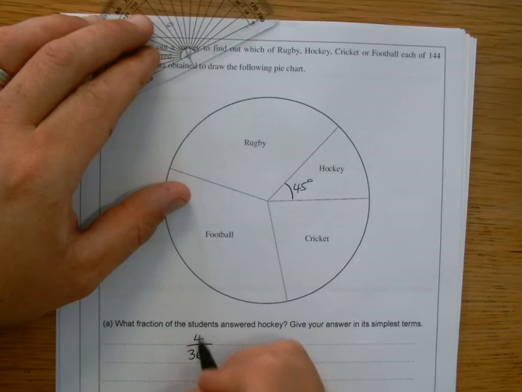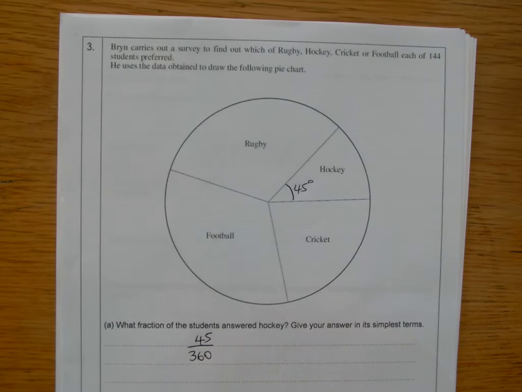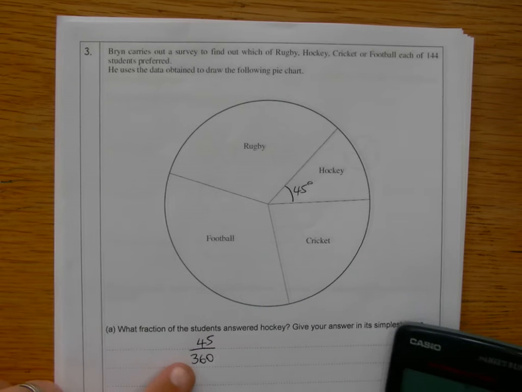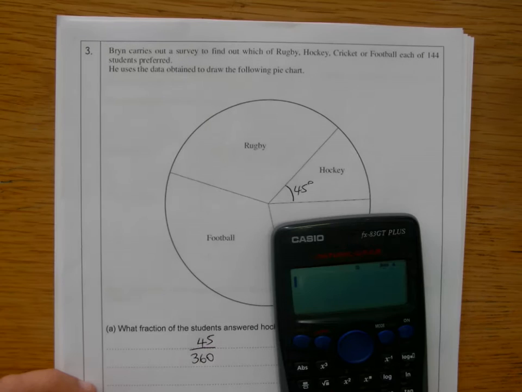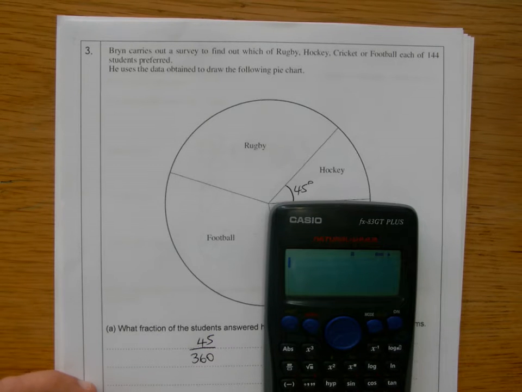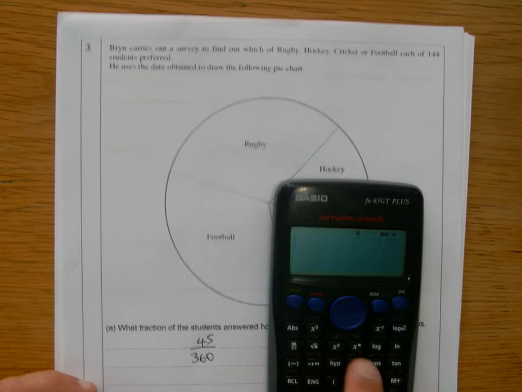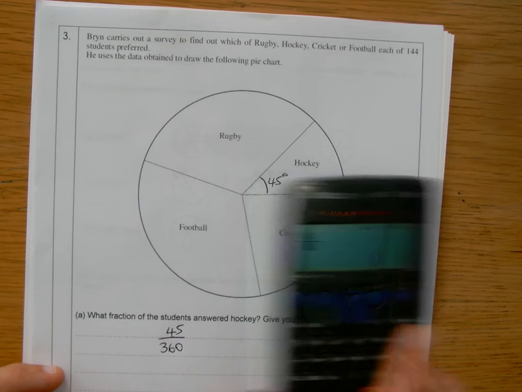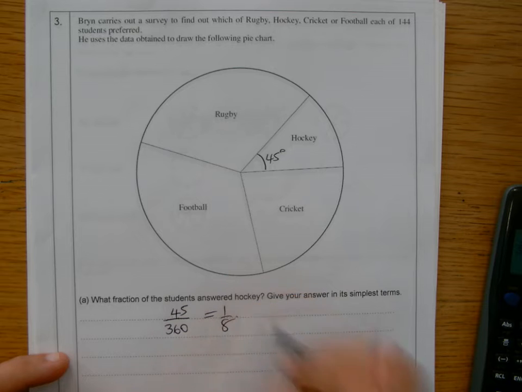So the fraction will be 45 out of 360, okay? That's the fraction that chose hockey. Now, it does say, give your answer in its simplest terms. So to get the full marks, we need to simplify this fraction. And because it's a calculator paper, we can use our Casio calculator to work this out. So all you do is press the fraction button here, press 45 over 360, and press the equals button, okay, and it comes out as 1/8, so it simplifies it for us, okay.